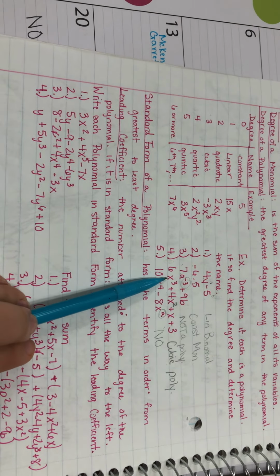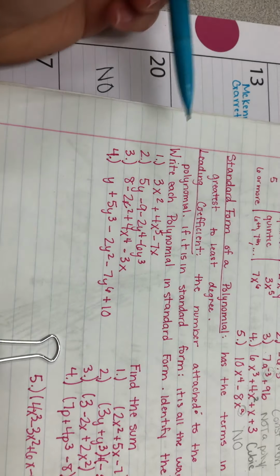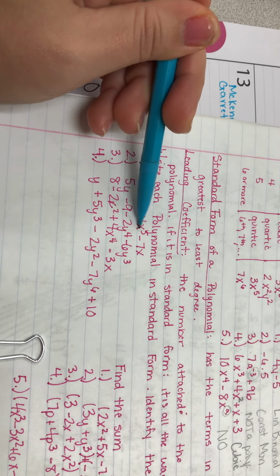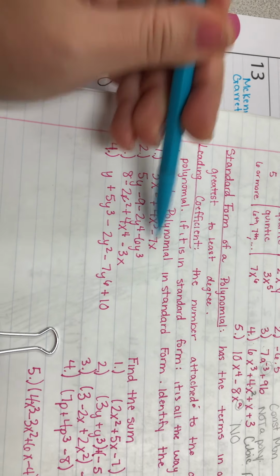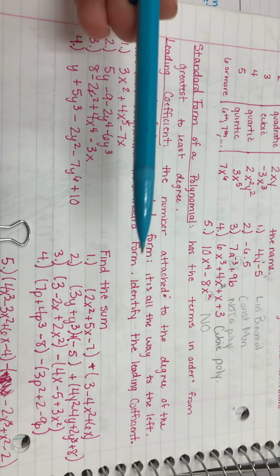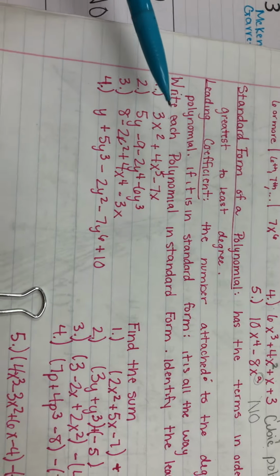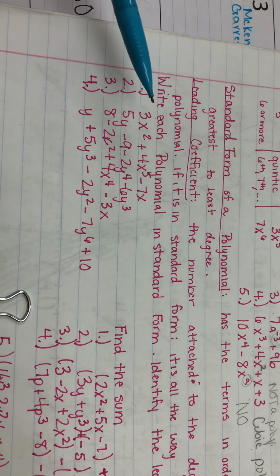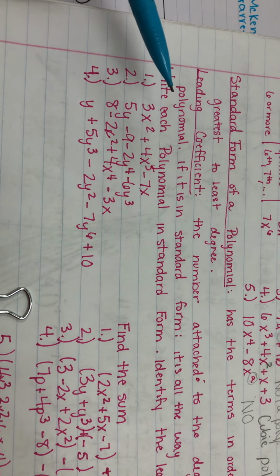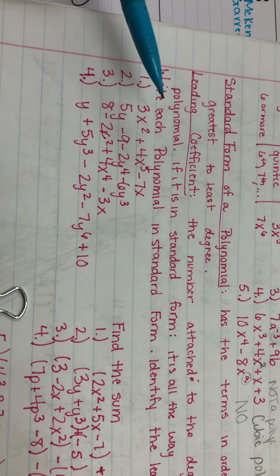Okay? So we're going to practice that right here. So look at this one. 3x squared plus 4x to the 5th minus 7x. So it says write each polynomial in standard form and then identify the leading coefficient. So you already know it is a polynomial. You just have to decide what's the degree, so we know which one's the highest one, so we can put it in order, and then what's our leading coefficient.